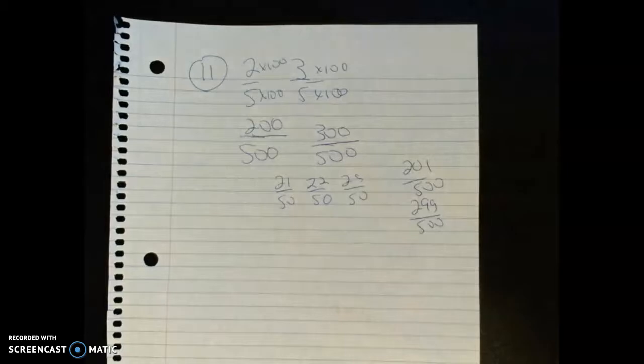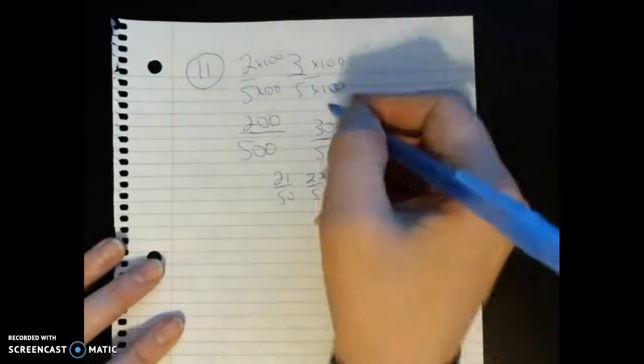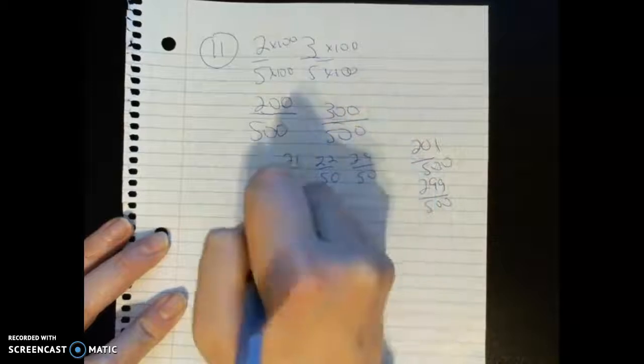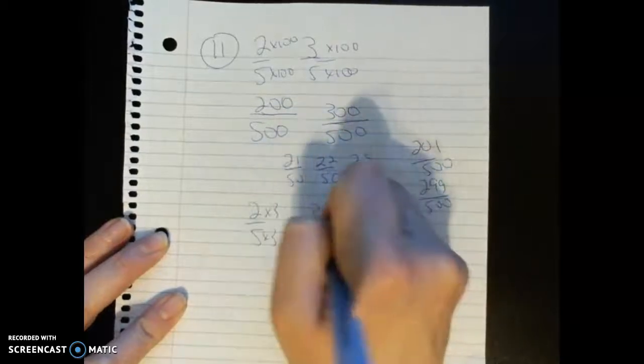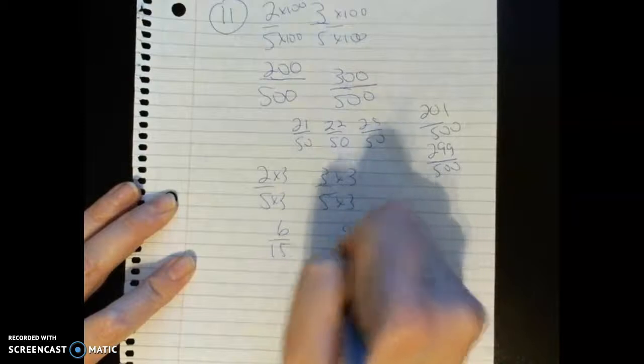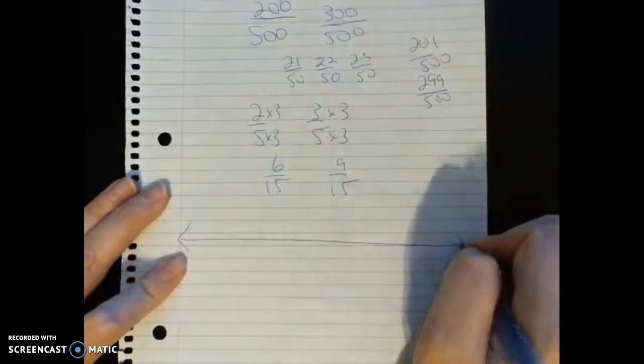Do it that way. All right, let's look at number 12. Oh, and it says plot. Sorry about that. We've got to plot all 4 fractions on the number line. All right, I guess I don't want to do those. Sorry. We're going to go back. Let's do 15ths, times 3. So that would be what? 6/15, 9/15. Because we want these all to be on the same number line. So that poses a problem.